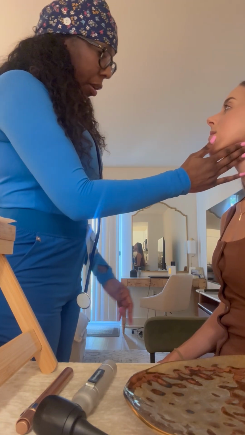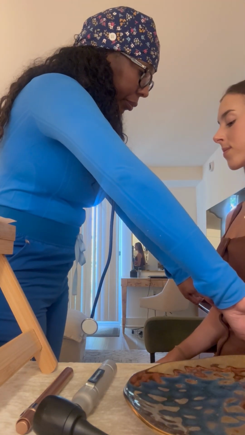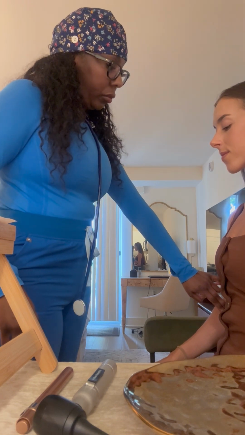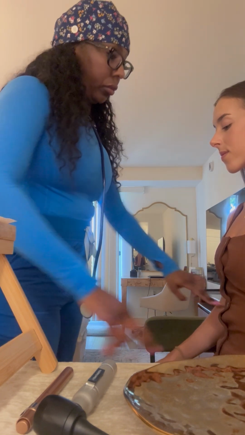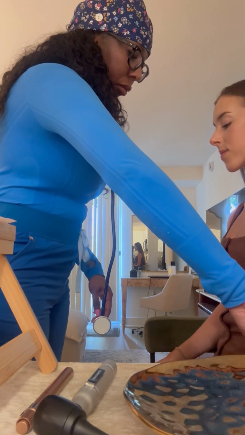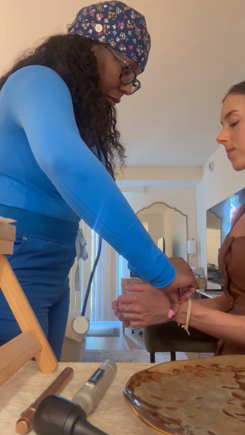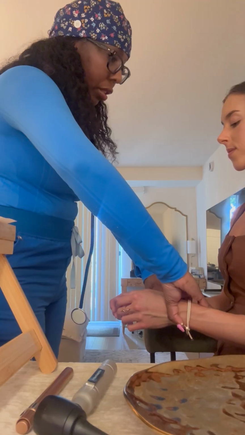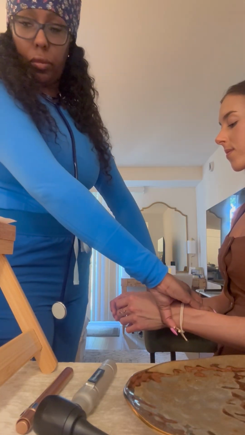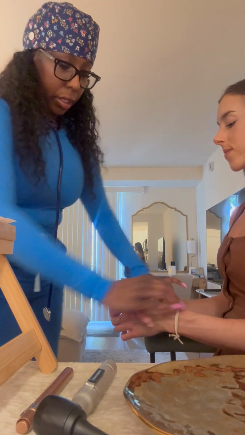Okay, I'm going to assess the brachial pulses. The radial pulse. The ulnar pulse. The popliteal.